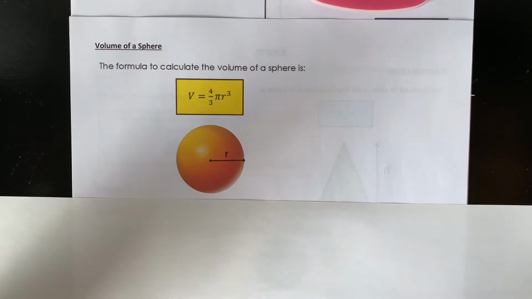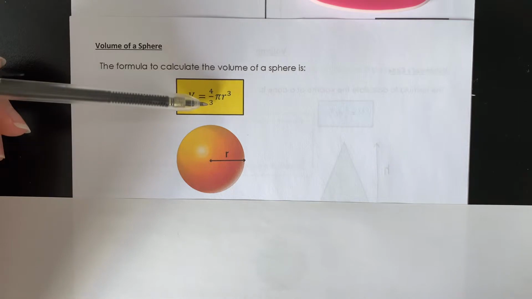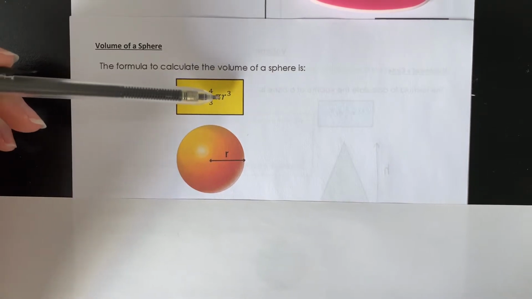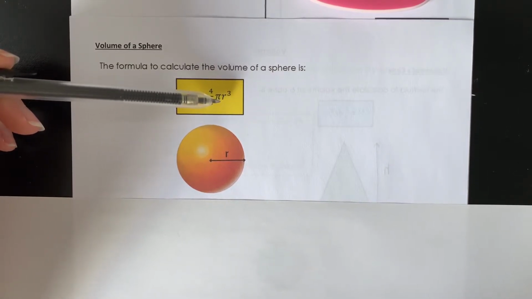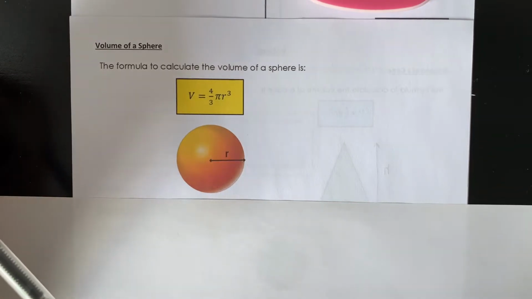Look at the volume of a sphere. So the volume of a sphere you're given on the formula sheet. It's here. Volume equals 4/3 times pi times the radius cubed. And again, we know the radius goes from the centre to the edge. So let's look at the examples.